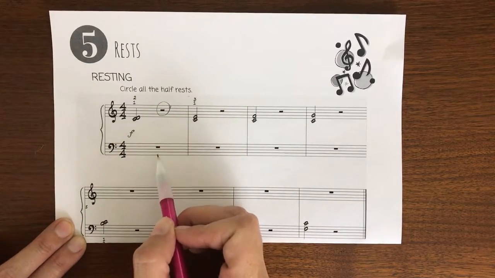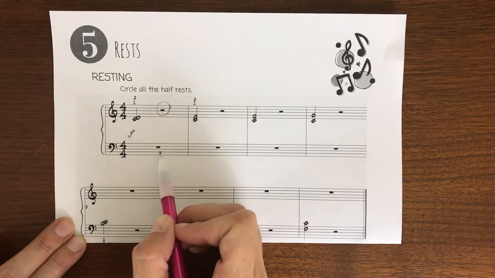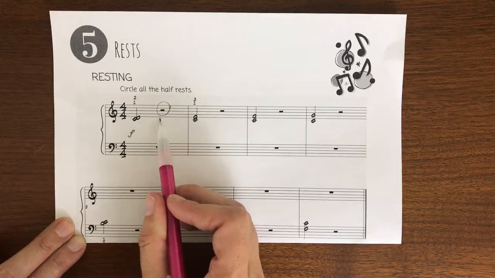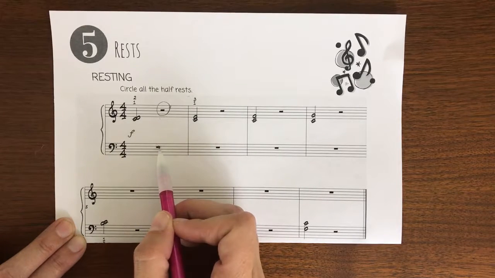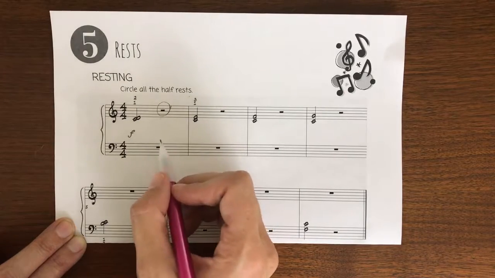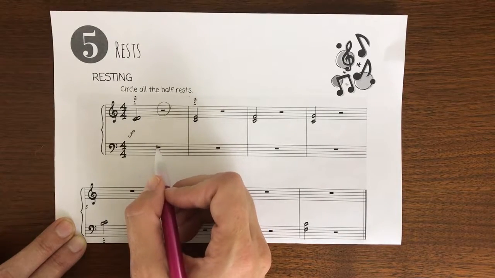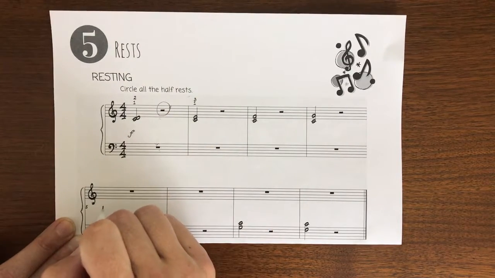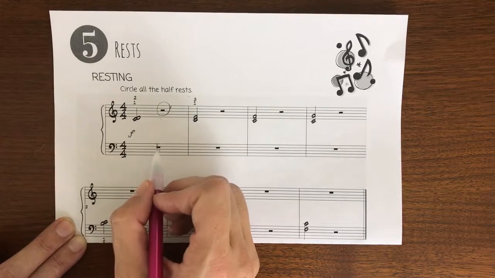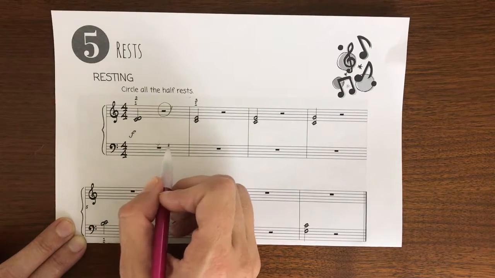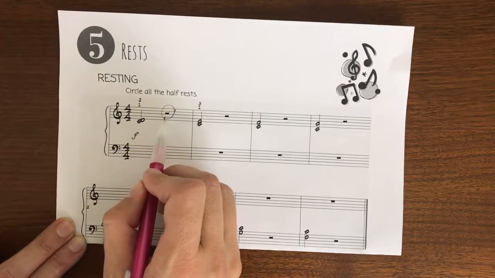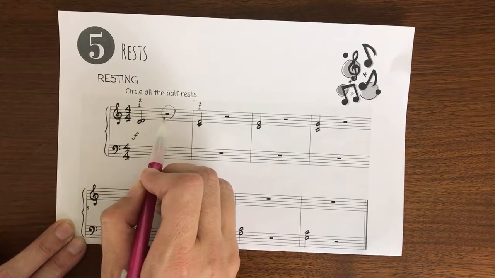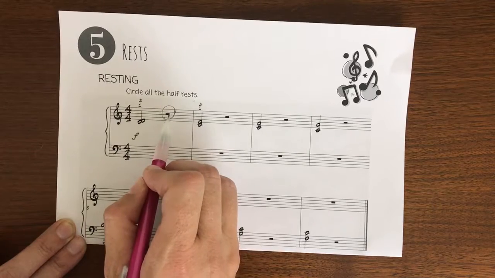What kind of a rest is this one here? This one is a whole rest. It kind of looks like a half rest, but you'll notice it hangs upside down from line 4 there. And almost like you could crawl into it, crawl into the hole. So that's how I remember it's a whole measure rest, because you could crawl down into the hole. But this one looks like a hat sitting on top of line 3. So that's how we know it's a half rest.